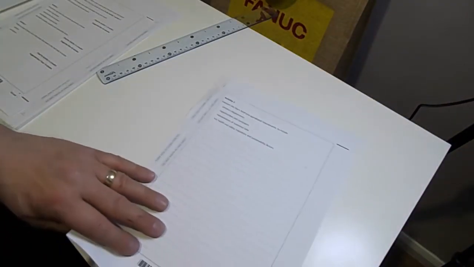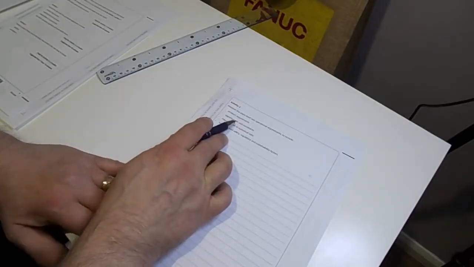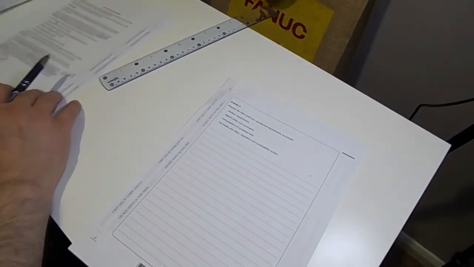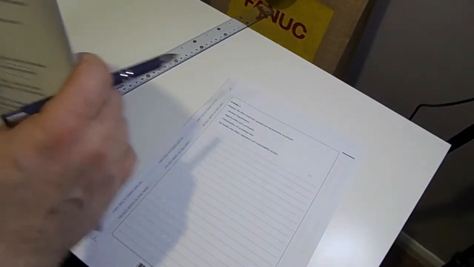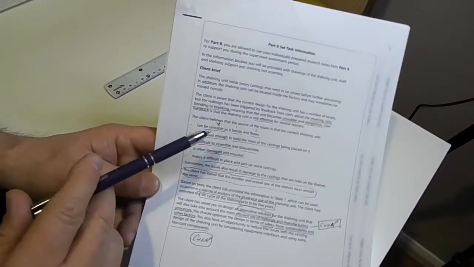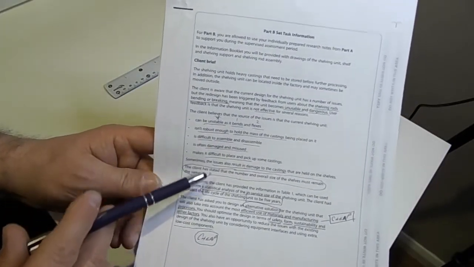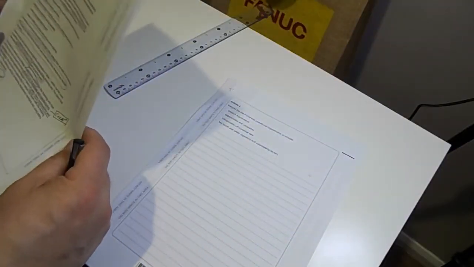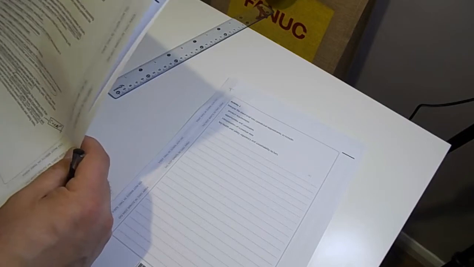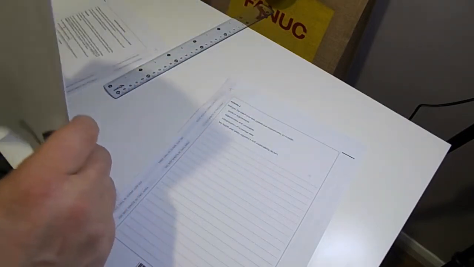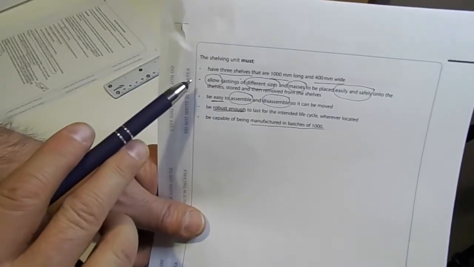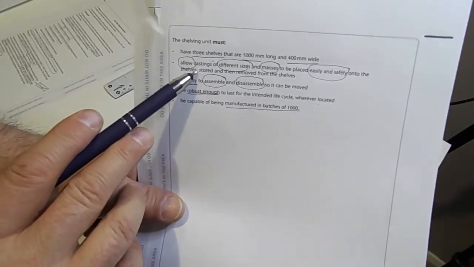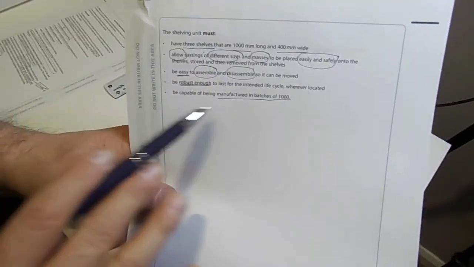Thorough is key. So, product requirements. Hopefully you remember that I've underlined all these bits and pieces that we went through here as I read through it, and this one here, the shelving must, as you can see there. Now, an easy one to start off with is that this is going to be your first hit.